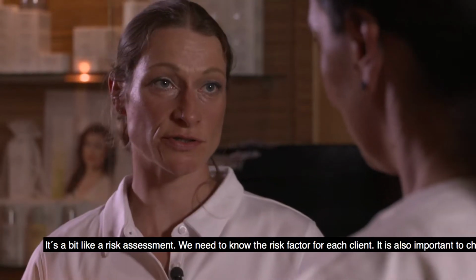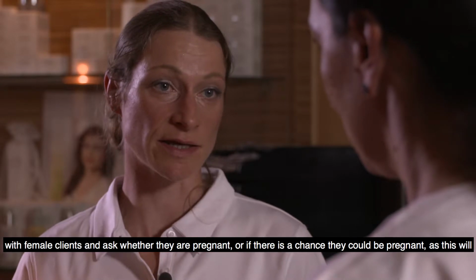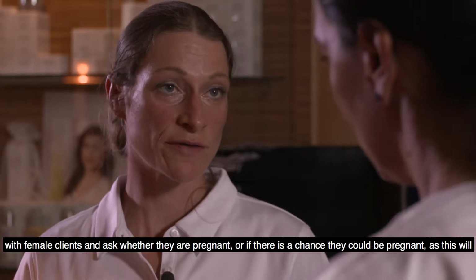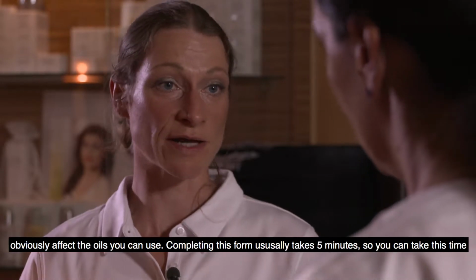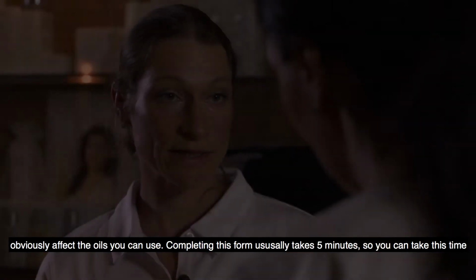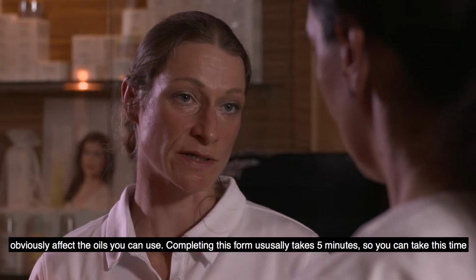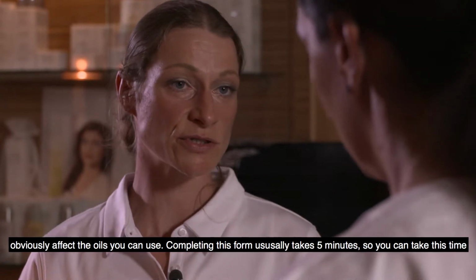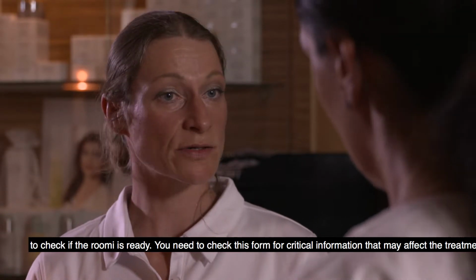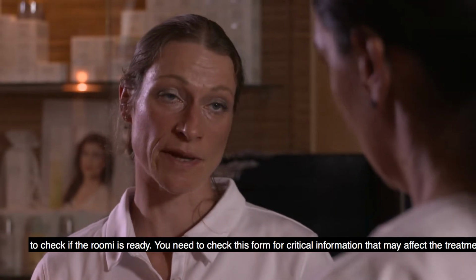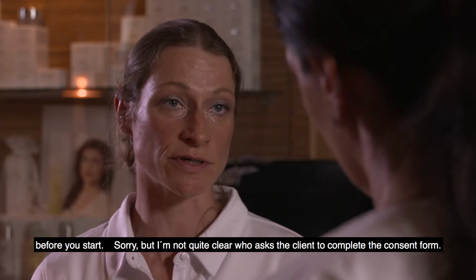It's also important to check with female clients and ask whether they're pregnant or if there's any chance they could be pregnant, as this will obviously affect the oils you can use. Completing this form usually takes 5 minutes, so you can take this time to check if the room is ready. You need to check this form for any critical information that may affect the treatment before you start.